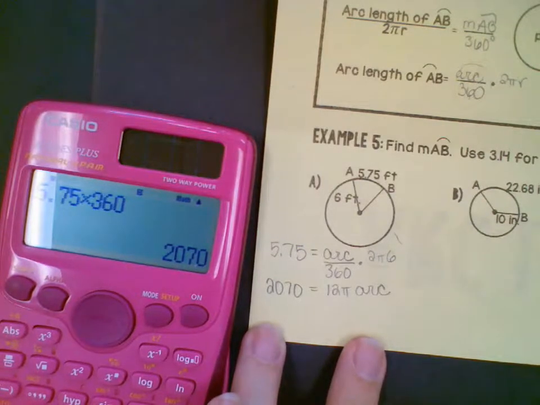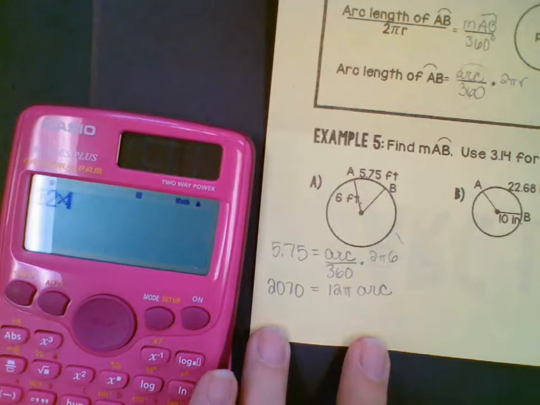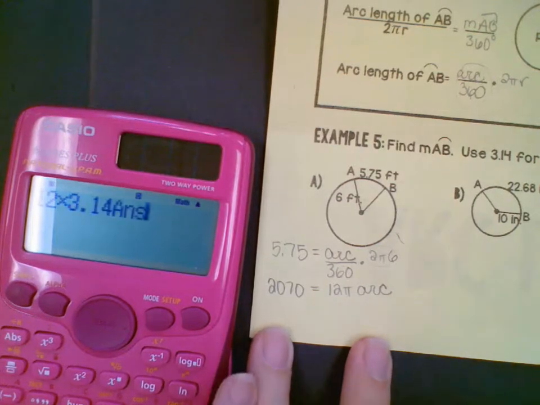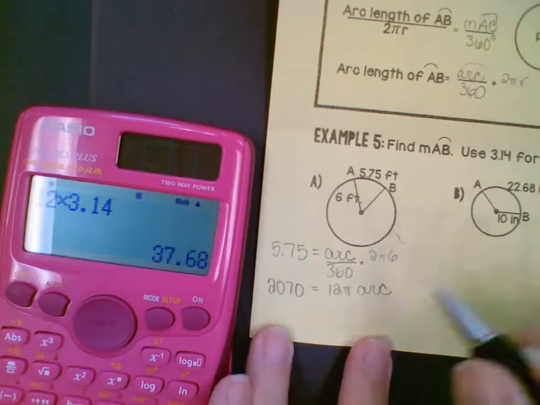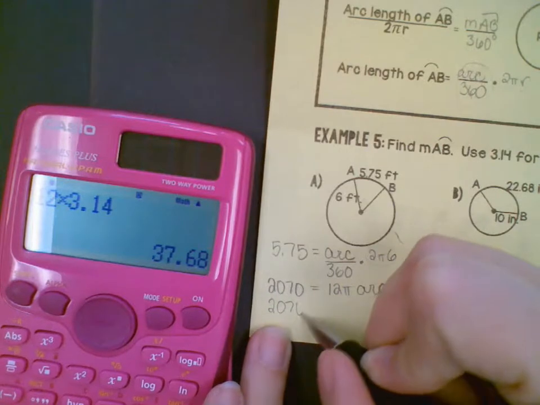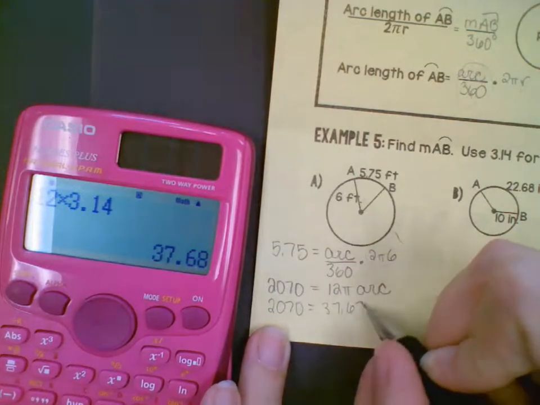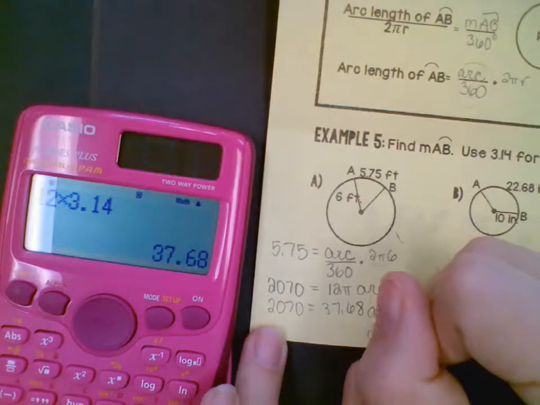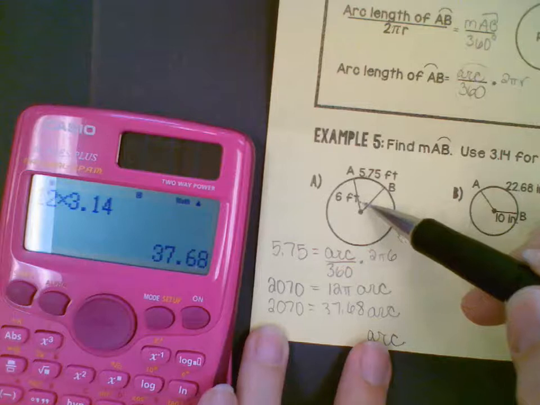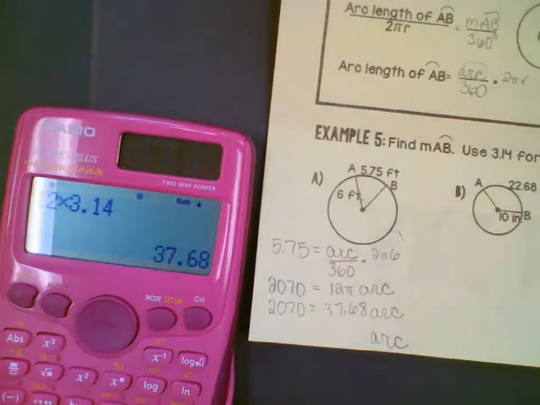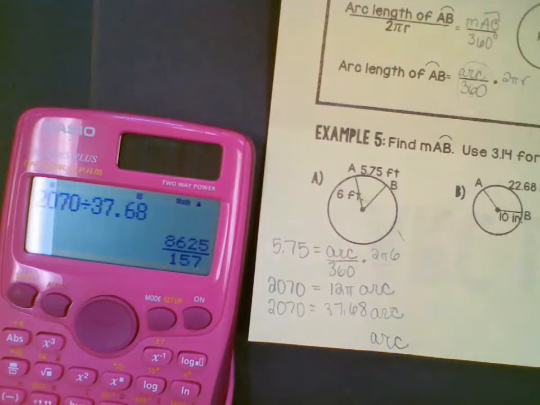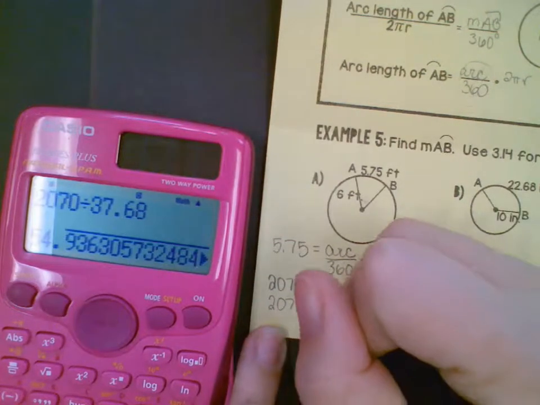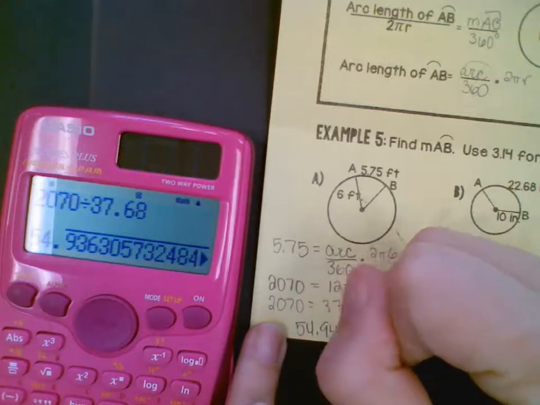So since we're using 3.14, I'm going to times 12 by 3.14, and I get 37.68. So we have 2070 equals 37.68 times the arc. And then I would just divide to see what that arc is. And really it's our angle. You can call it your angle too. I think that's what I did last year. So 2070 divided by 37.68 gives us that our angle is 54.94 degrees.